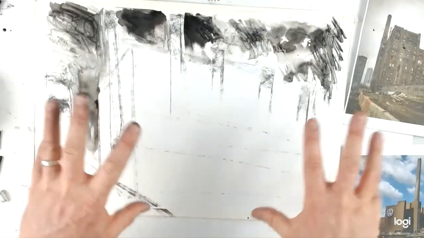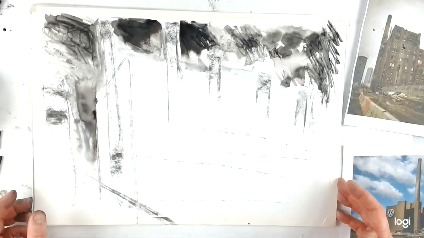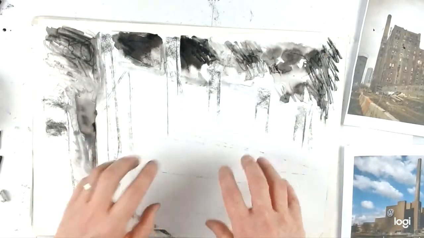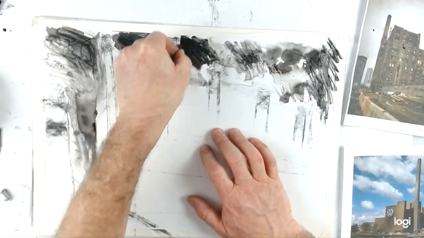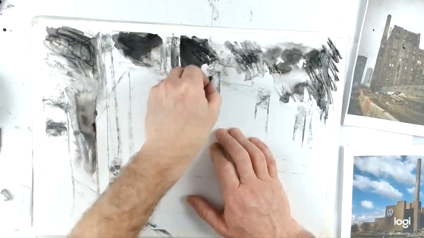So I made a start on that sky and dried it off a little bit. It needs more work, but I want to work a bit more on this first. And now I'm going to just start off with this willow charcoal, I think. I want to just really lock in this building.